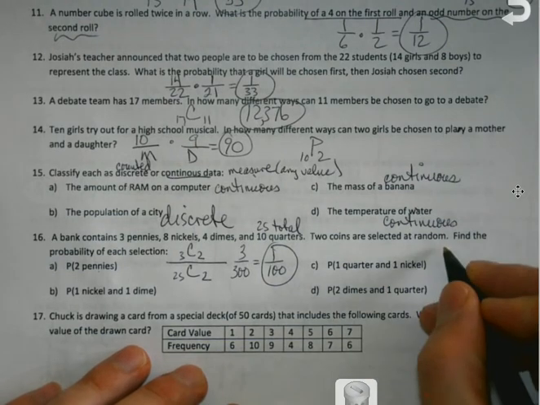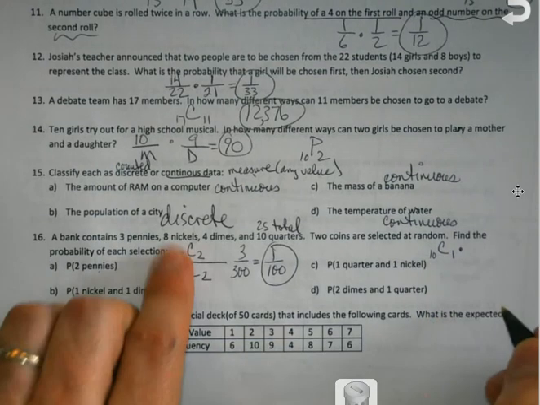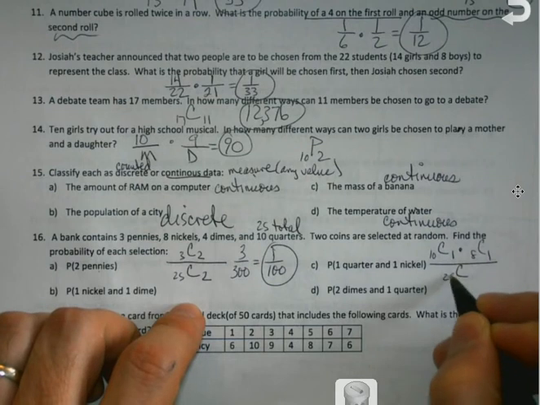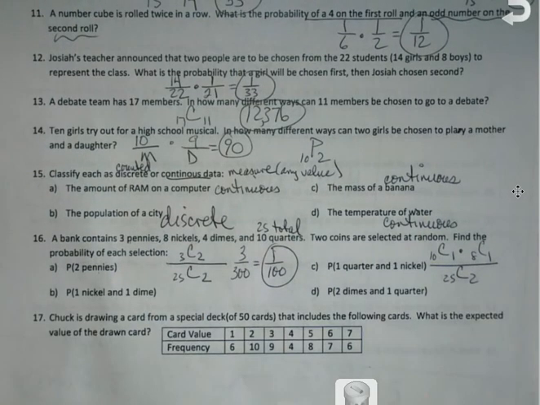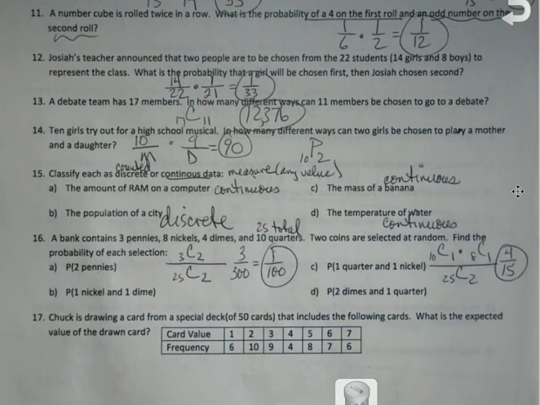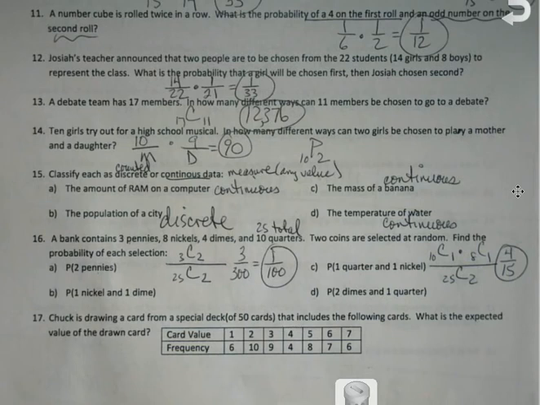So here with a quarter and a nickel, I have 10 quarters, I want to pick 1. I have 8 nickels, I want to pick 1. But I still have 25 coins in total, and I'm picking 2. So that's the way that I'm going to want to break this one down. And I'll get you to what the answer should be at the end here, so we can get you situated with that. But that's our big thing with these. Whenever you're getting into the probabilities with different items, you want to watch to what you're getting yourself into.